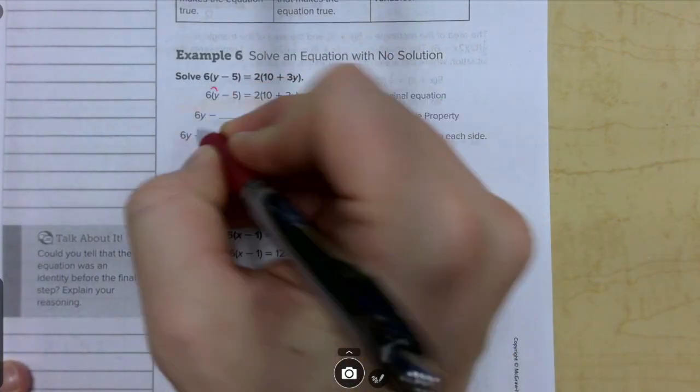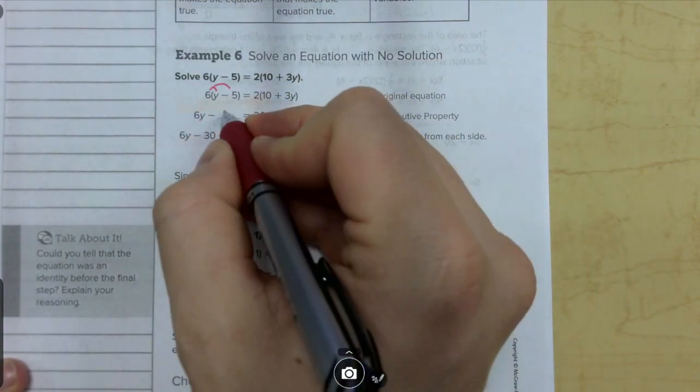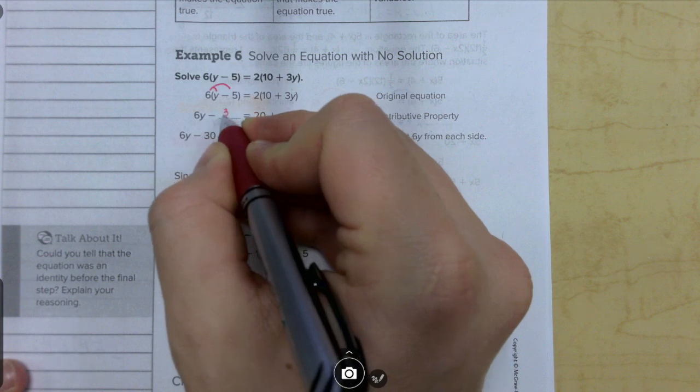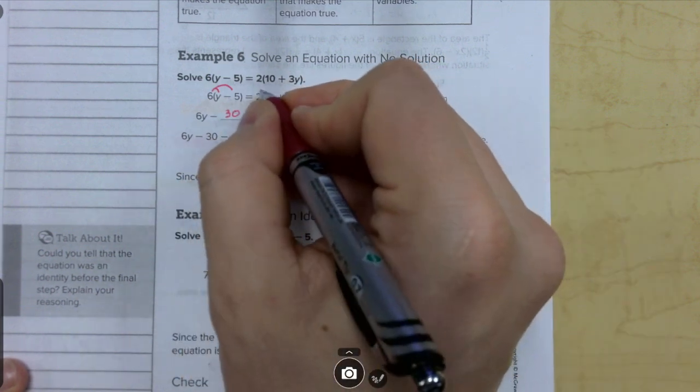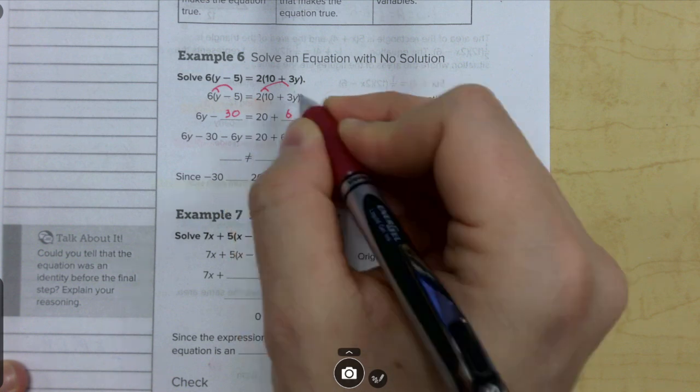We're going to use the distribution property here. We got 6 times y is 6y. 6 times -5, so we get -30. 2 times 10 is 20. 2 times y is 2y, plus 4y is 6y.